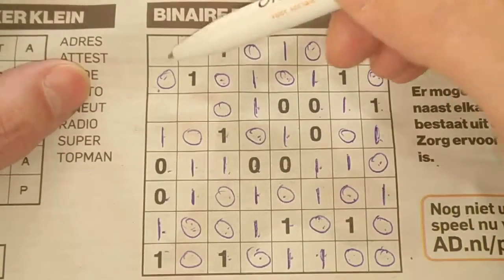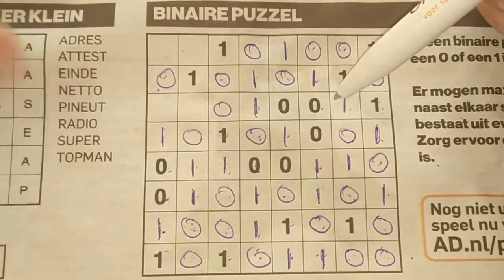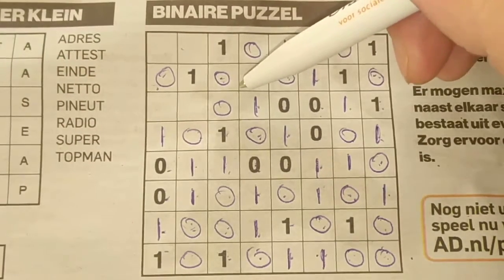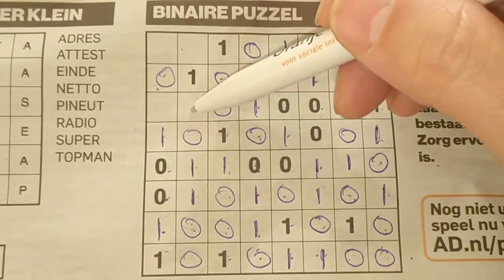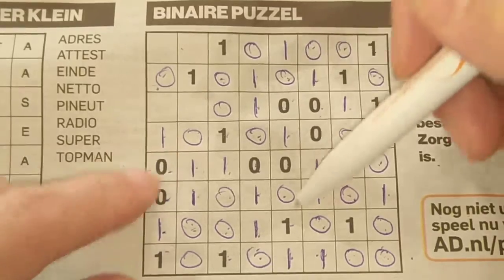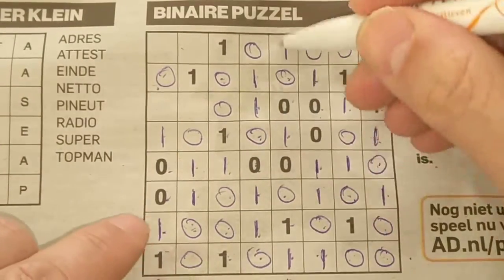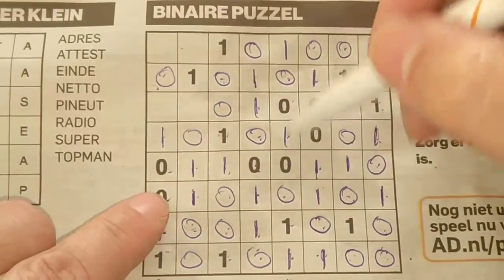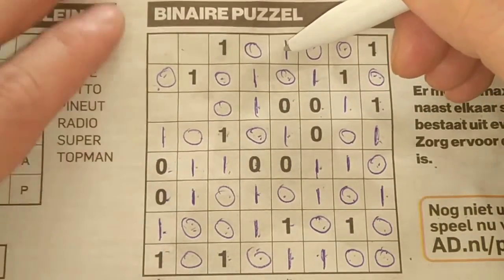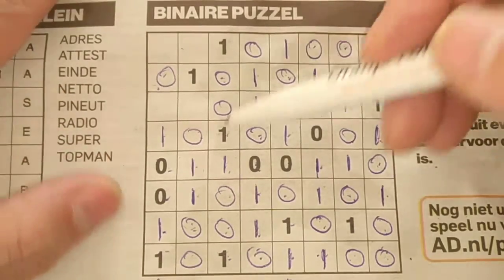Oh, could be there, could be there. I need to choose. Can I put the 1 here? Do we have an identical? Yes, we have. This is an almost identical column. In this puzzle, you cannot have identical columns or rows.